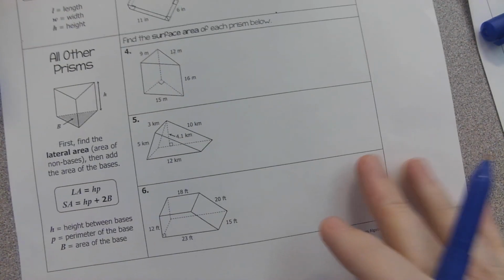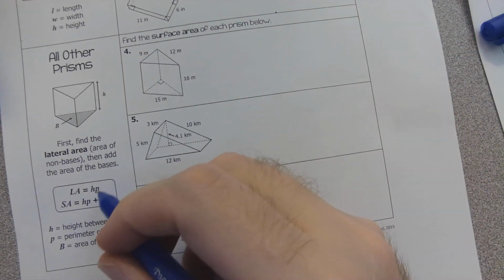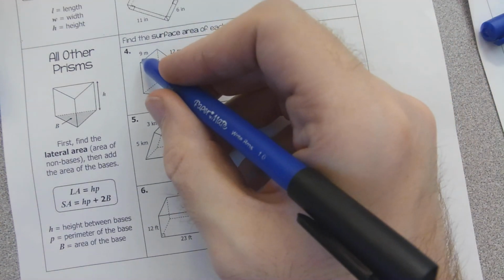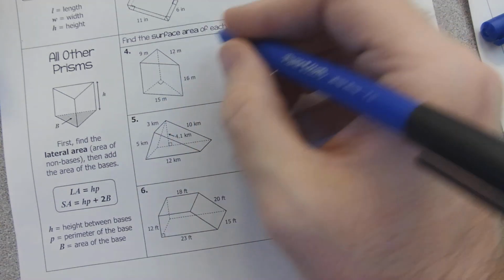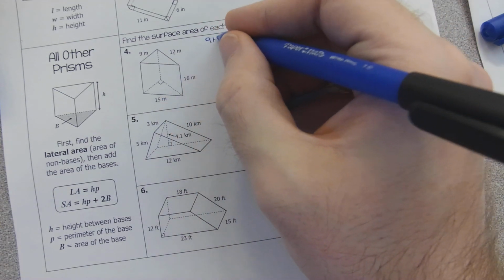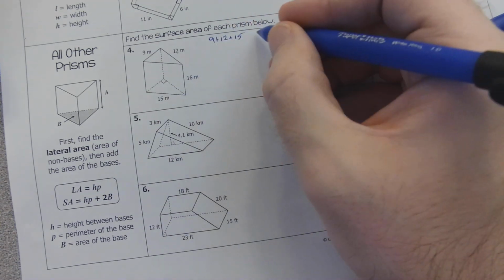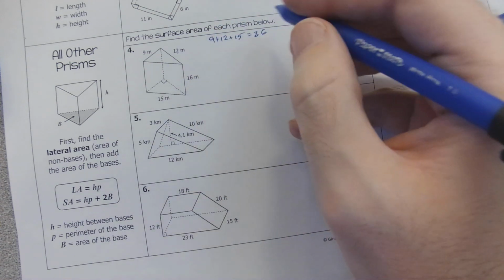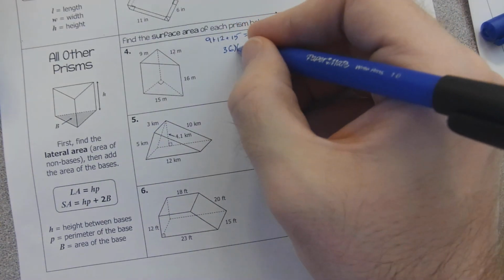Okay. Now, for these, again, if you use the formula, you add the perimeter. So the perimeter of the triangle is 9 plus 12 plus 15. So 9 plus 12 plus 15, that's 27, 36. And the height is 16. So 36 times 16.